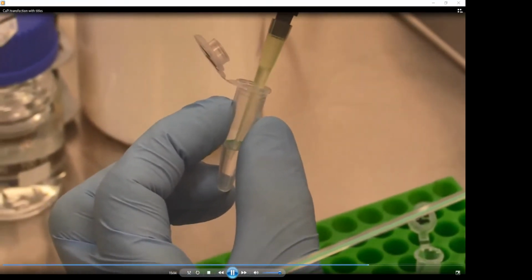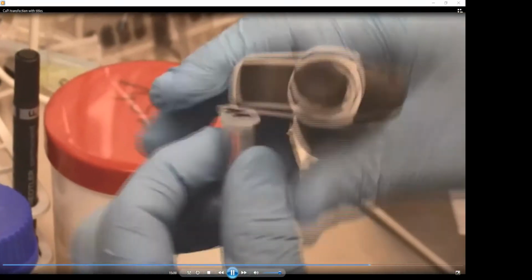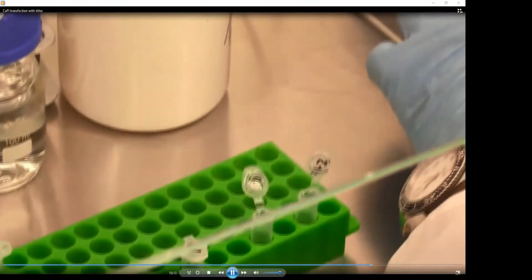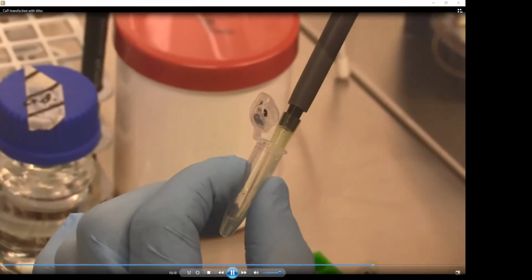Okay, so this is this 15 times mixing of the sample. This has to be done with all samples naturally.